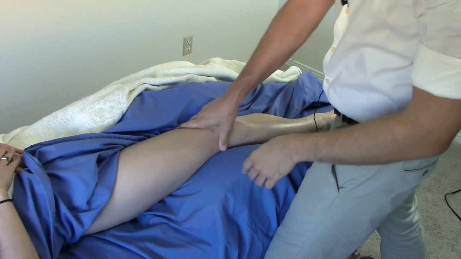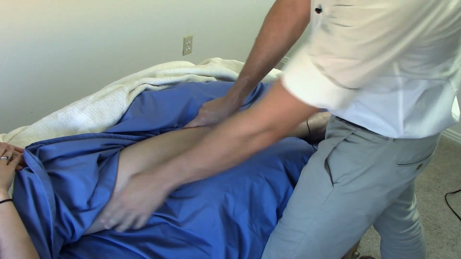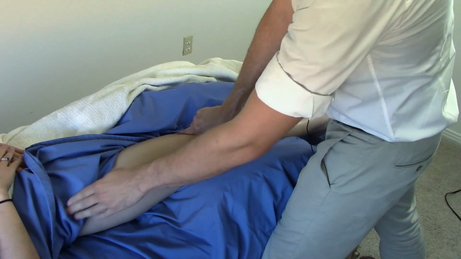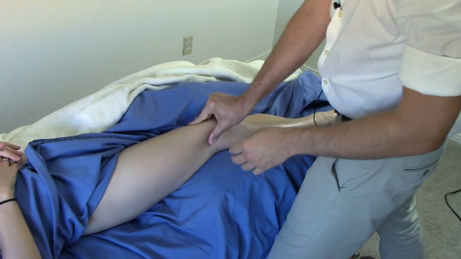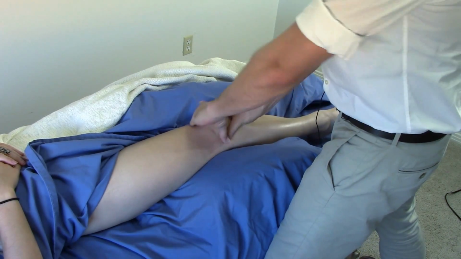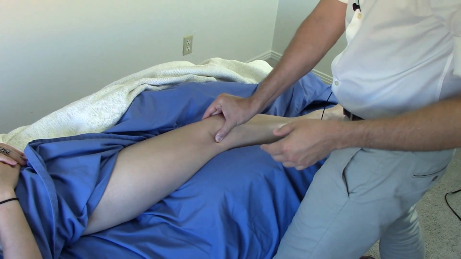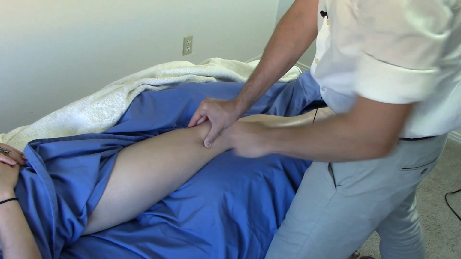Just some final notes. Don't forget about the IT band. We'll talk about that more in another video. Don't forget about the area near the ASIS up here. This is where the rectus femoris originates from. And try not to focus too much on the knee joint itself. While you can definitely make some progress by doing some friction around the joint and around the patella, you might get more bang for your buck if you're working up with quadriceps.